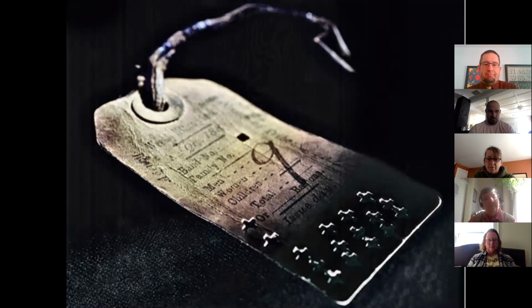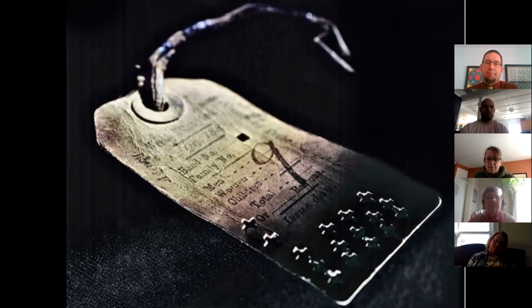I see words, men, women, children, total. Can't read what it says at the bottom. I see some sort of markings, maybe punch holes, or anyways, there's 1, 2, 3, 4, 5, 6, 7, 8, 9, 10, 11, 12, 13, 14, 15, 16 markings, I think. I see the number 9. I see a hole at the top with some sort of rope or wire or cord coming through.